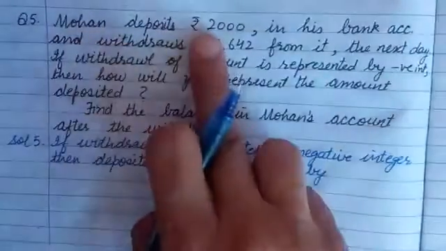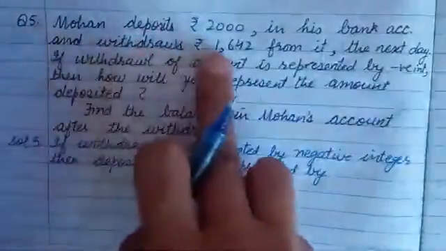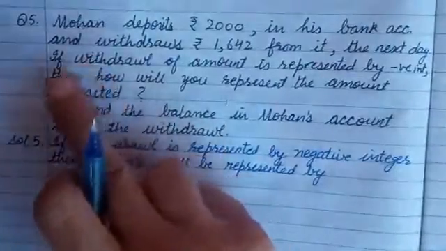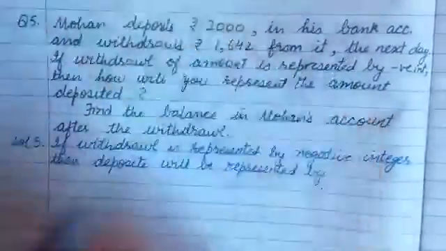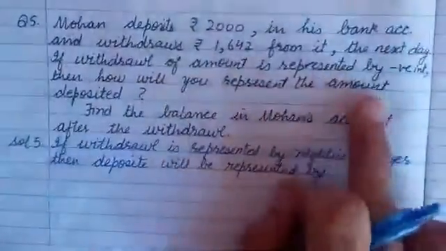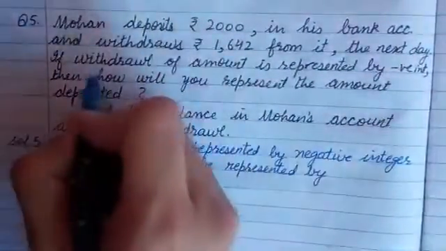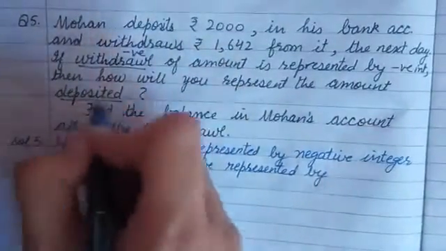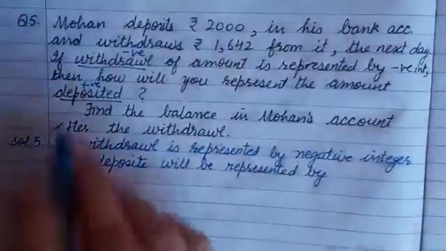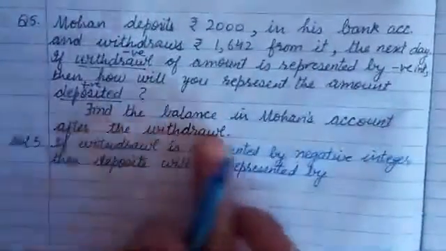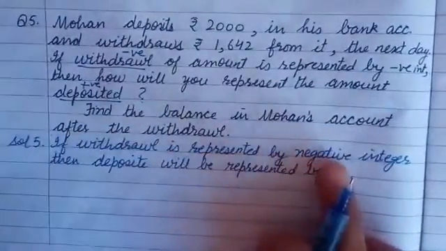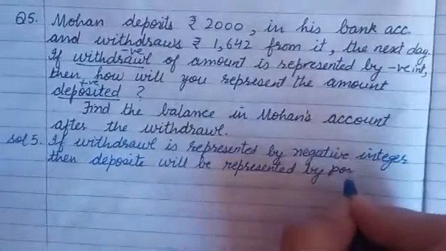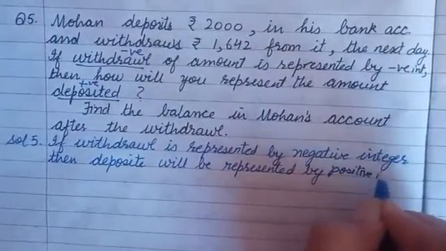Now let us do question number 5. Mohan deposits ₹2,000 in his bank account and withdraws ₹1,642 from it. The next day, if the withdrawal of amount is represented by a negative integer, then how will you represent the amount deposited? Withdrawal is negative integer, represented by negative integer, and deposited will be positive integer. Find the balance in Mohan's account after the withdrawal. If the withdrawal is represented by negative integer, this is given to us, then deposit will be represented by positive integer.